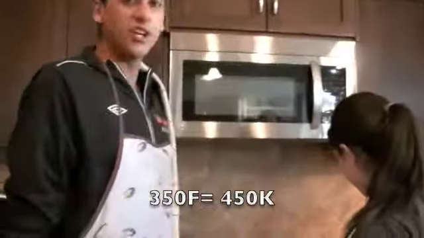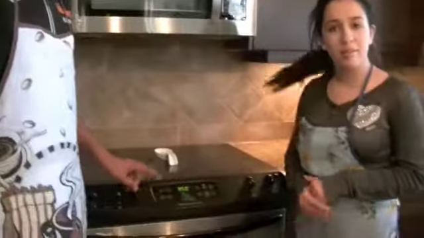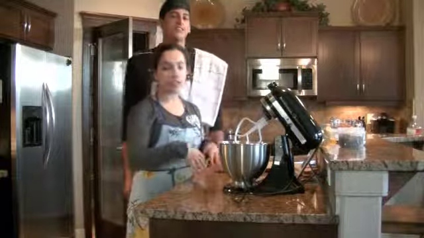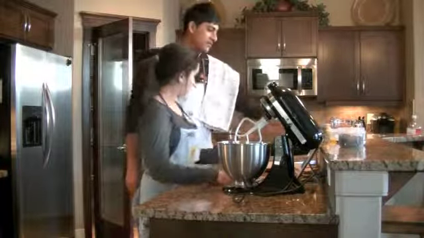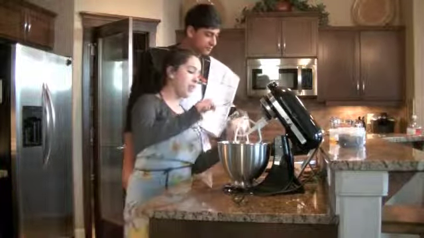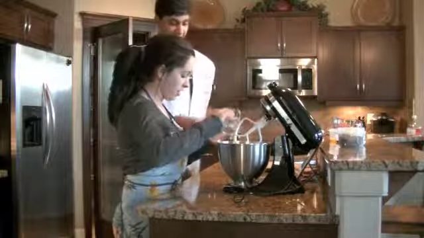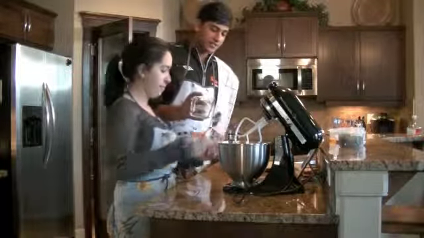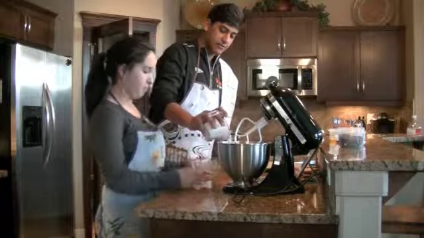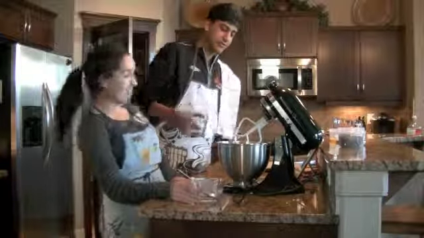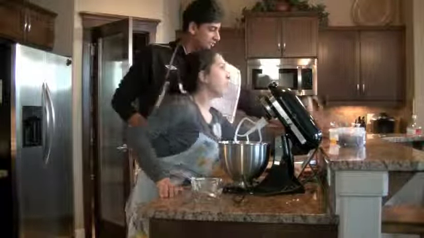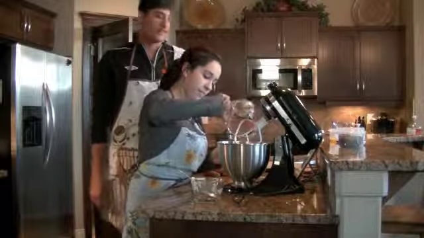Which is also 350 degrees Fahrenheit. That's right. We're going to start by taking the butter and the sugar and creaming it. So here's the butter, Sarah. Thank you, Rohan. There you go. Now we'll add the sugar. Alright, let's start by creaming now. And don't forget the brown sugar. The brown sugar, my bad.